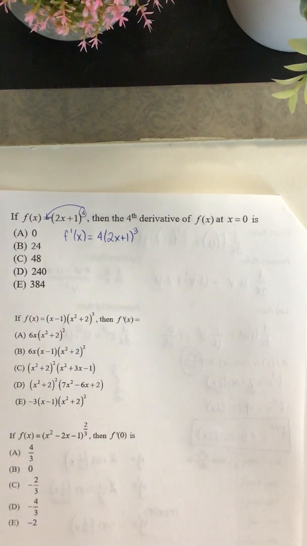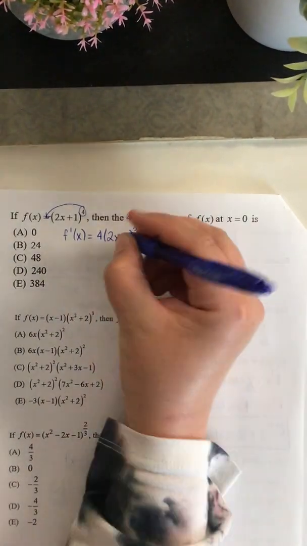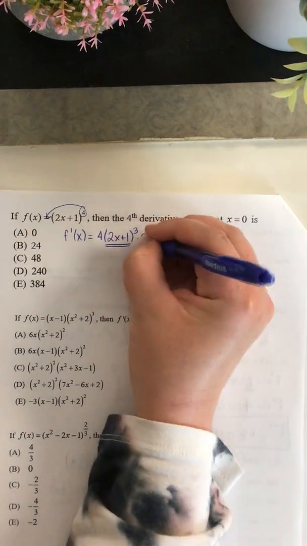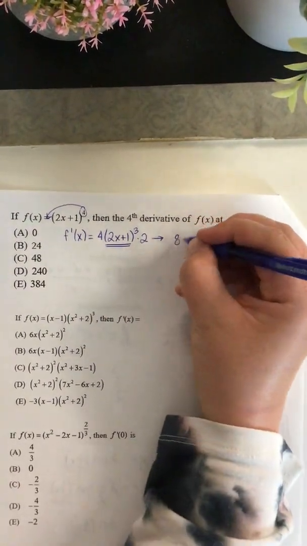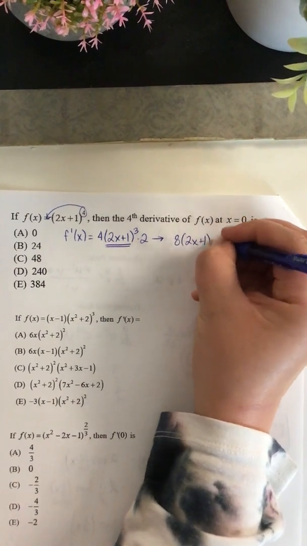No. Chain rule, what's the derivative of the middle? Oh, you want to do it like 2. We'll have to multiply by an extra 2. So it would be 2x plus 1 times 2, which means how could I rewrite that? 8, and then 2x plus 1 to the third.